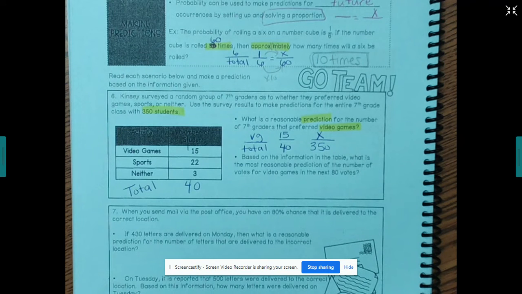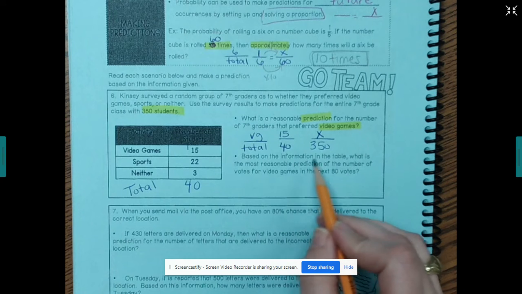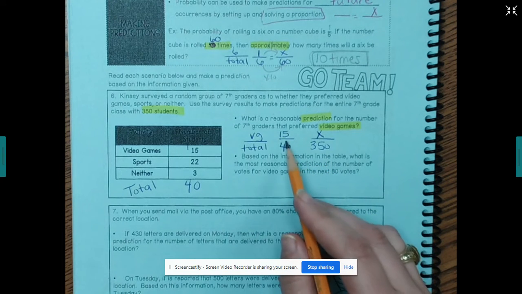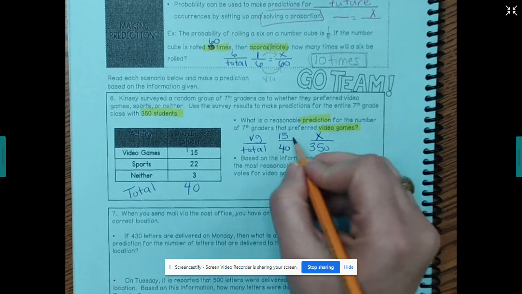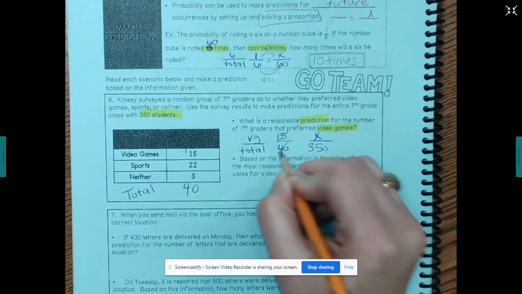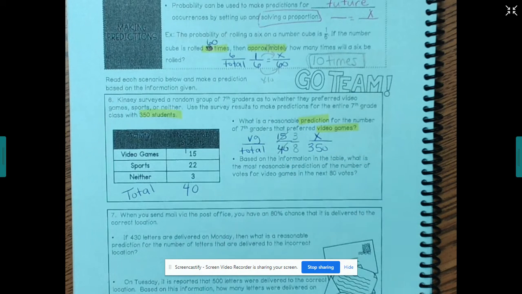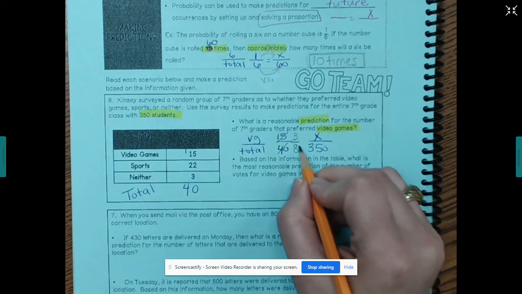All right, I cannot get from 40 to 350. I don't know my 40s well enough, but I can simplify 15 over 40. Simplify means to divide. I can divide by 5, and I get 3/8. Okay, I still don't know my 8s well enough to get to 350, so this is where we go back to that algebra stuff.